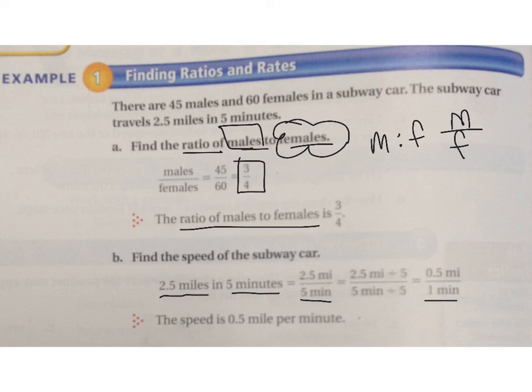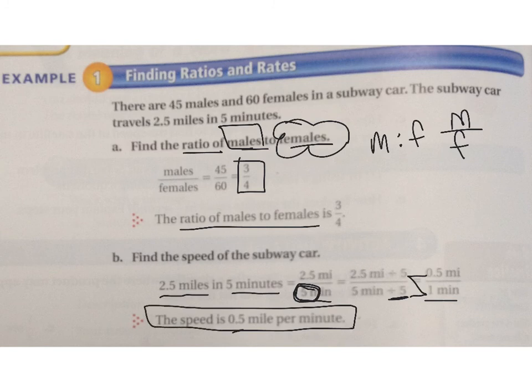In order to get 1 on the bottom of the fraction, we divide both the top and the bottom by 5. So 5 divided by 5 equals 1. If I divide the bottom of a fraction by 5, I have to do the same thing to the top. So 2.5 divided by 5 equals 0.5. So it's 0.5 miles per 1 minute. So half of a mile, or 0.5 miles per minute, is the speed of the car.